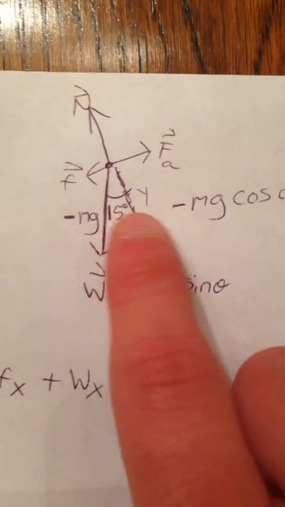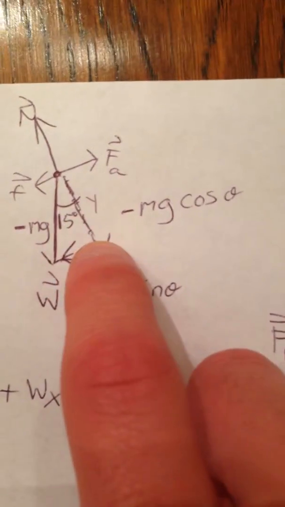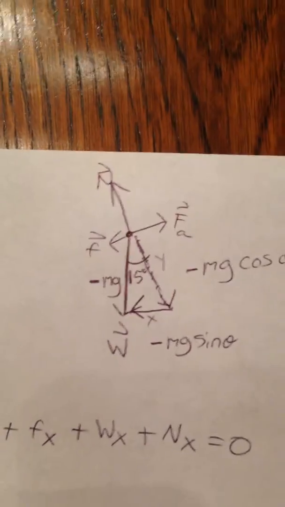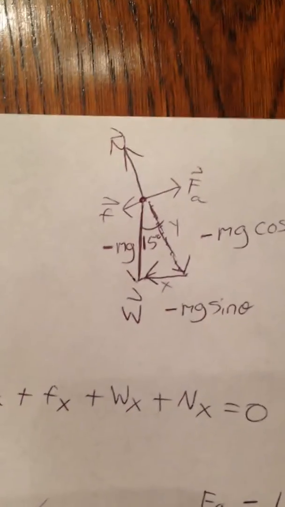Y is also negative, but it's cosine because it is adjacent to this angle, and negative because it's going in the negative y direction. So that's how I broke down the W.